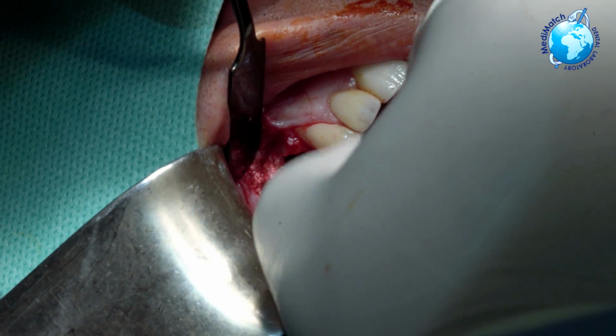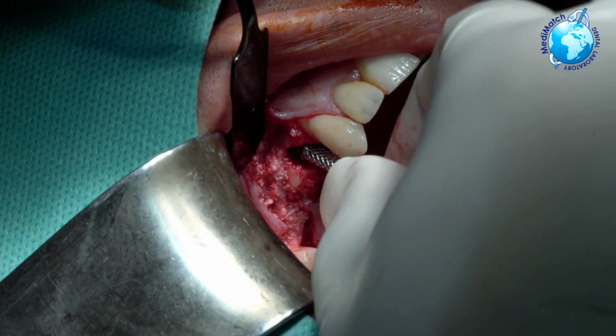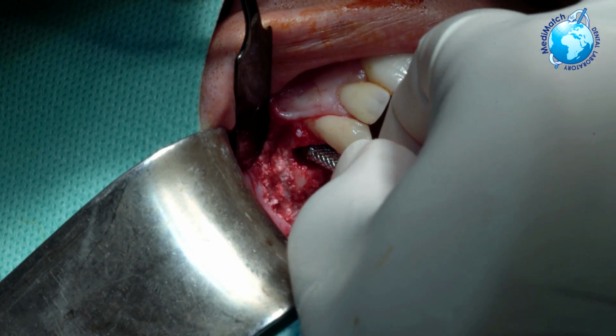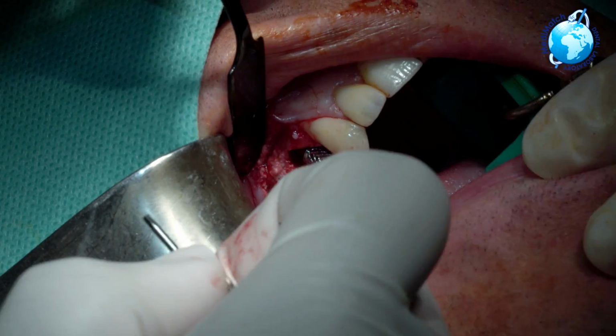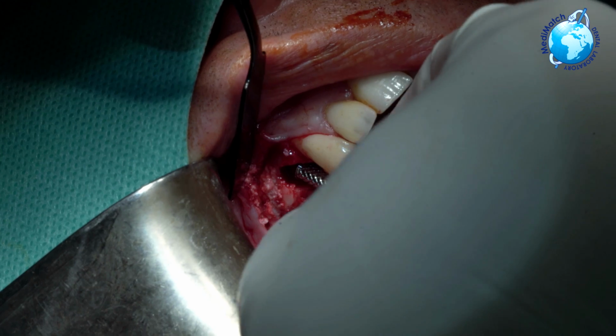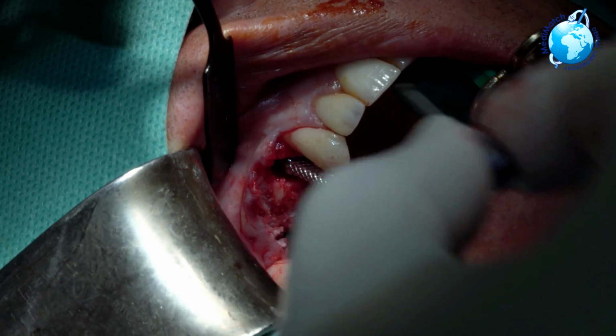Not opening much today. There we go, that's a clear shot. Yeah, so just putting the temporary abutment on. I'm going to shave that down a little bit, all right? And then we're going to put another temporary on there.